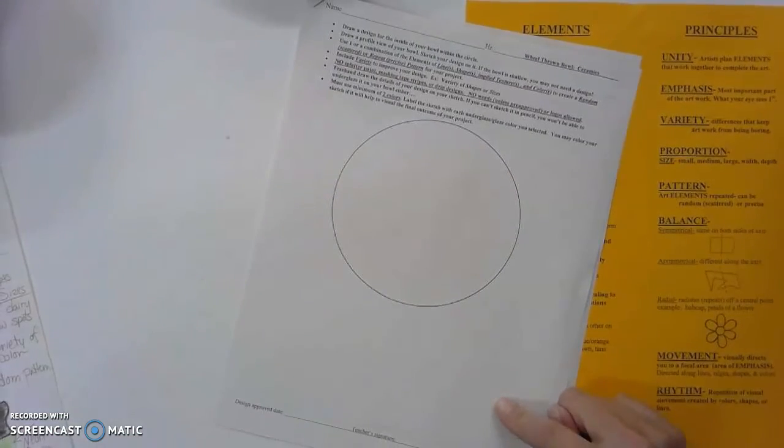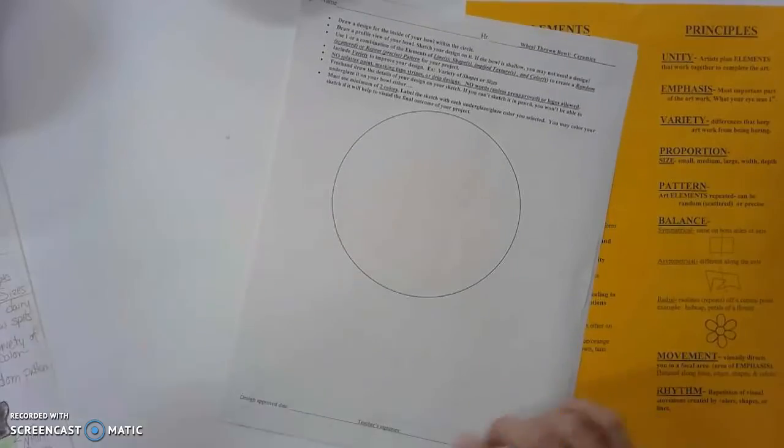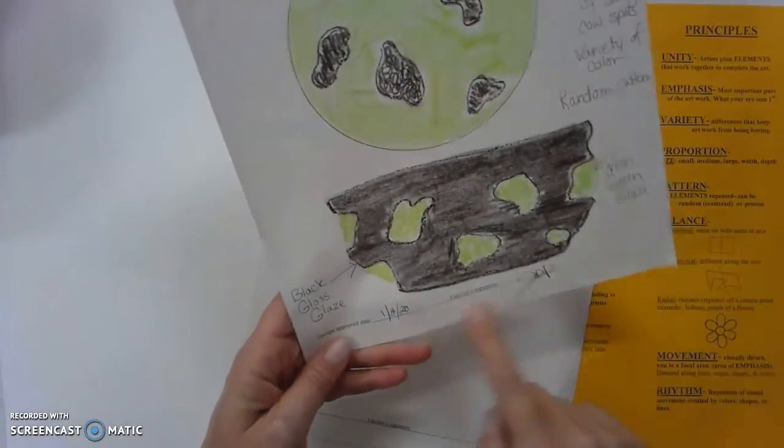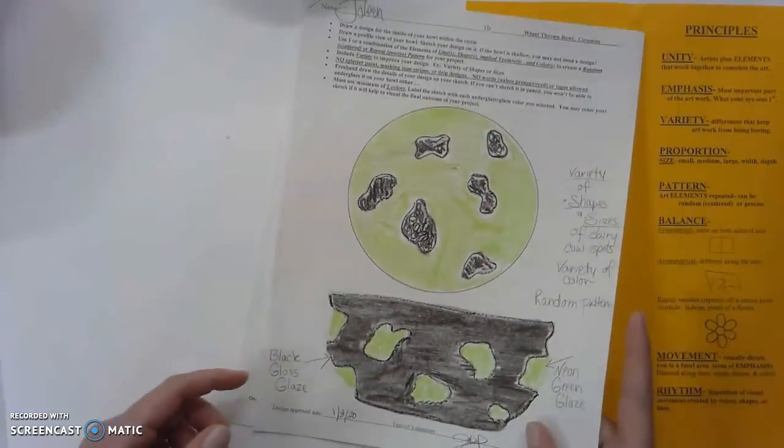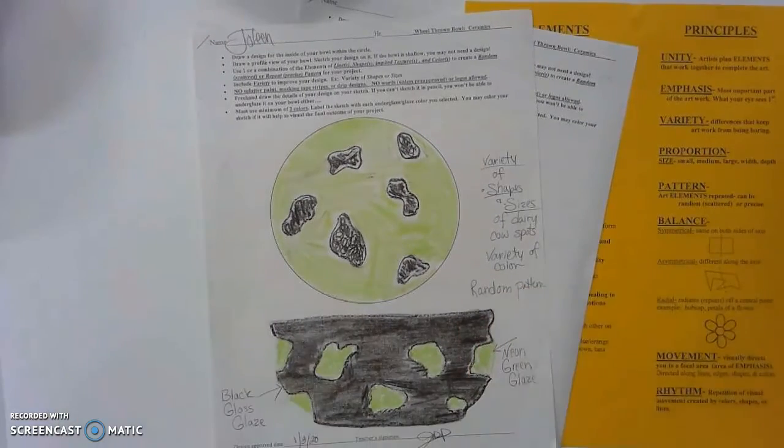And that'll do it. So once you get your ideas figured out, please discuss them with me, and then I will kind of sign off on your design ideas, and then you can just start decorating those. And I'm very excited to see what you guys come up with.